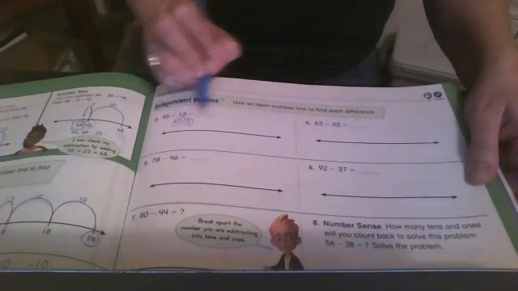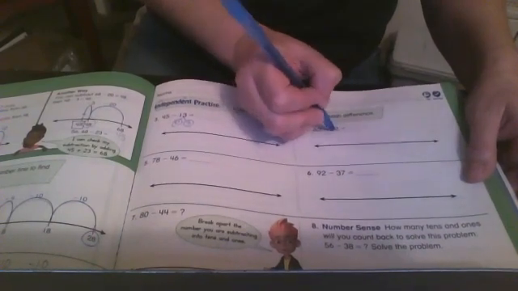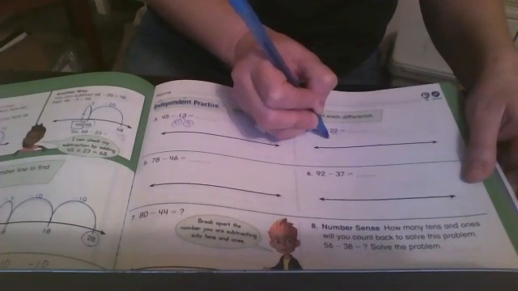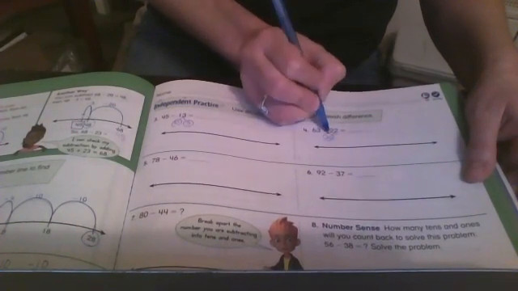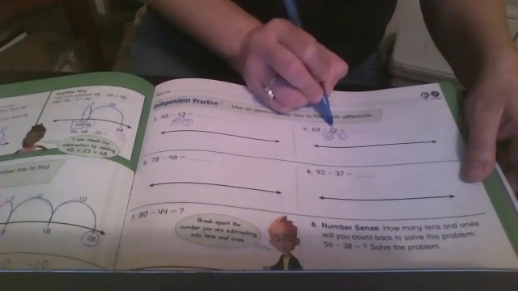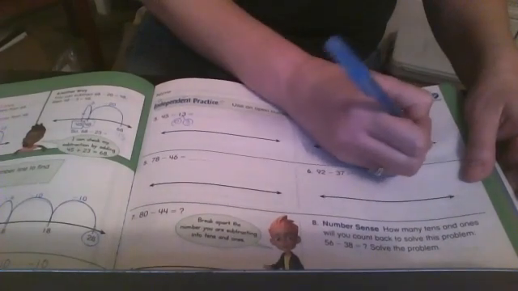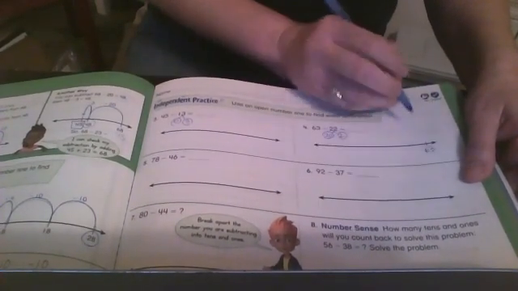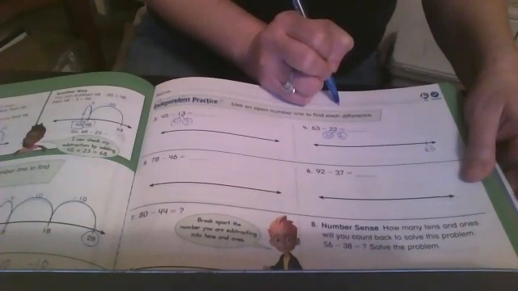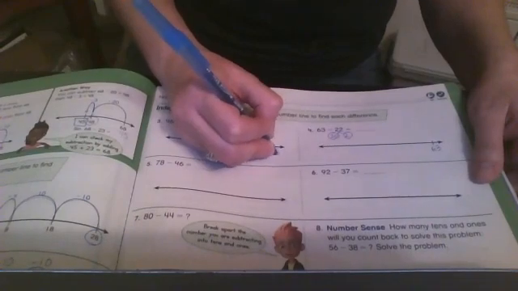All right. How about number 4? 63 minus 22. Let me go ahead and break that into a bond. I have 2 10s, so 20 in my first bond, and 2 1s, so 2 in my second bond. All right. So 63. I'm starting there. And then I'm jumping back my 10s and my 1s. Okay, and then we can go ahead and put 45 on our first number line.